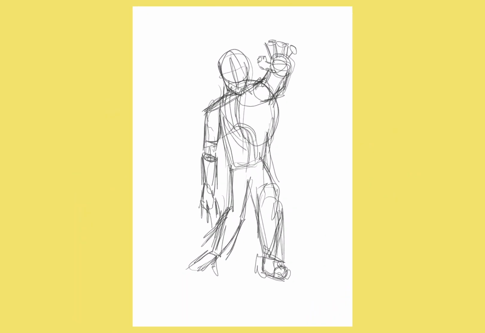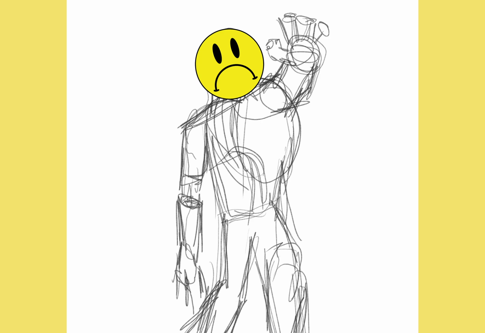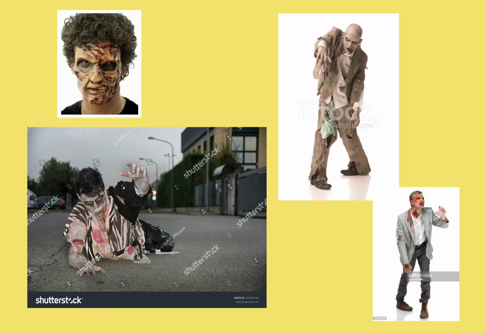Draw an incredibly rough idea of the zombie you want to make. For this step, you only need a subpar understanding of how to draw anatomy. I mean, literally look at this. It's awful.